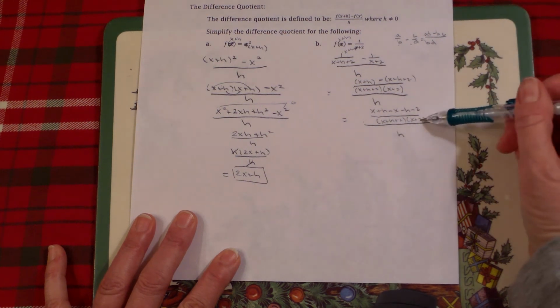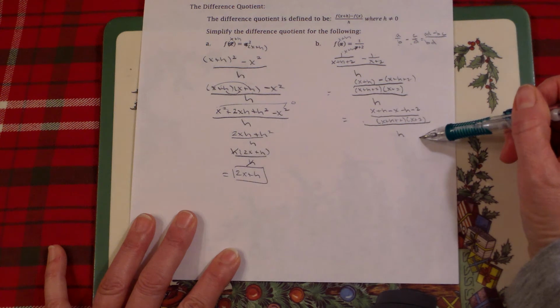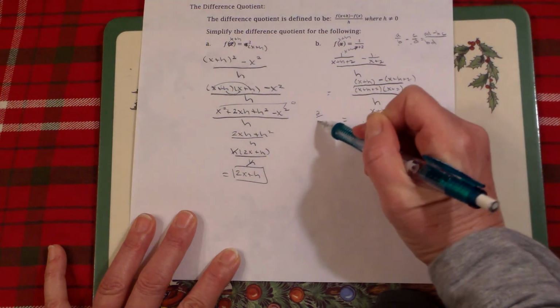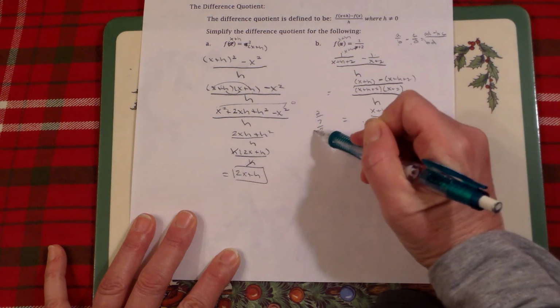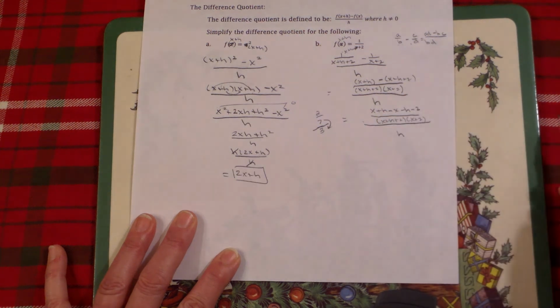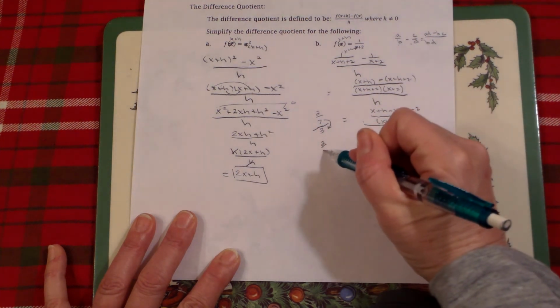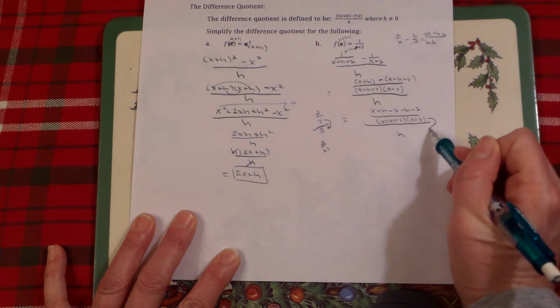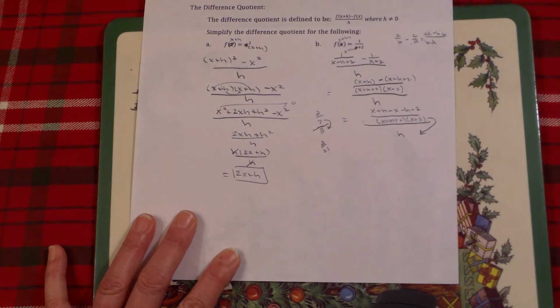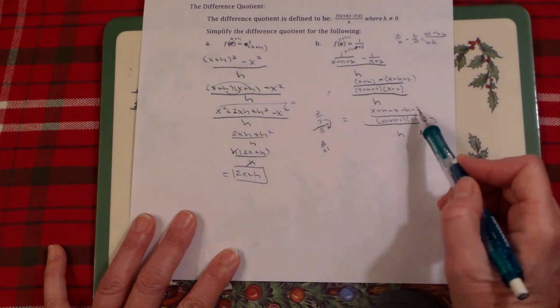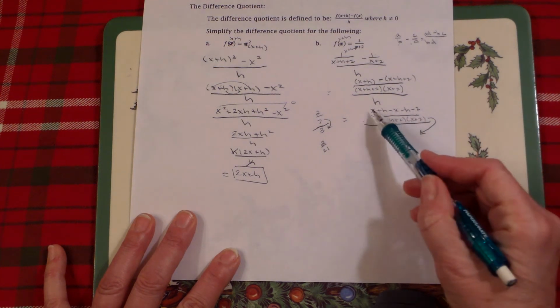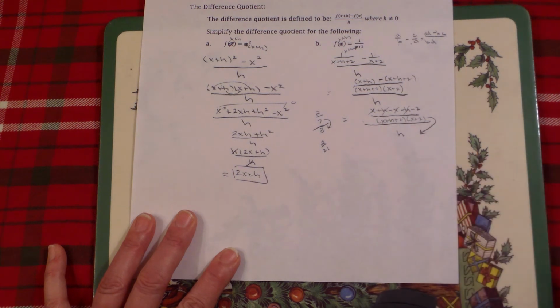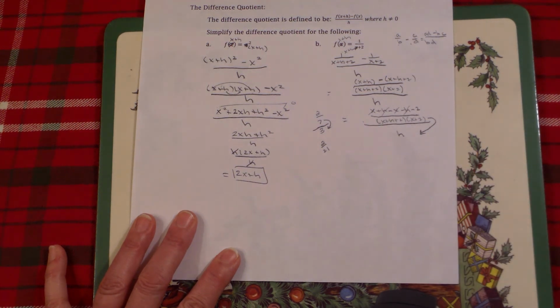So now we're in that 3-story building situation, like we had 2 over 7 over 3, and we collapsed it together and got 2 over 21. Same thing we're going to do here. We're going to collapse our two bottom levels together, and our numerator is going to stay our numerator. But there's a lot of inverses going on in that numerator.